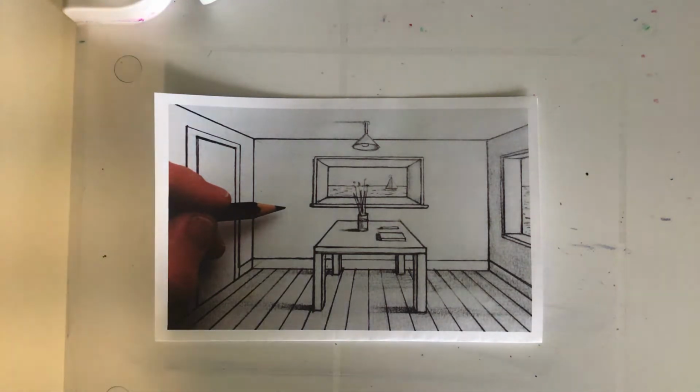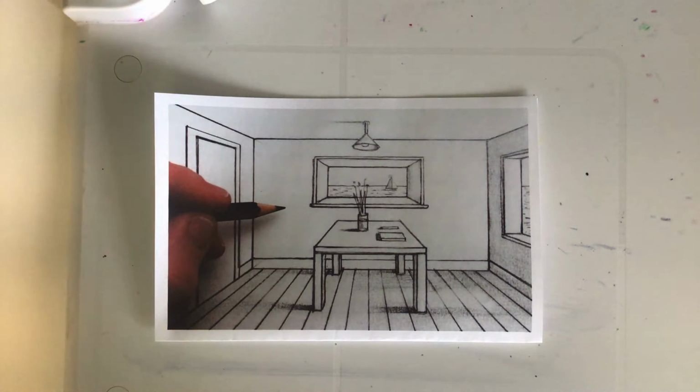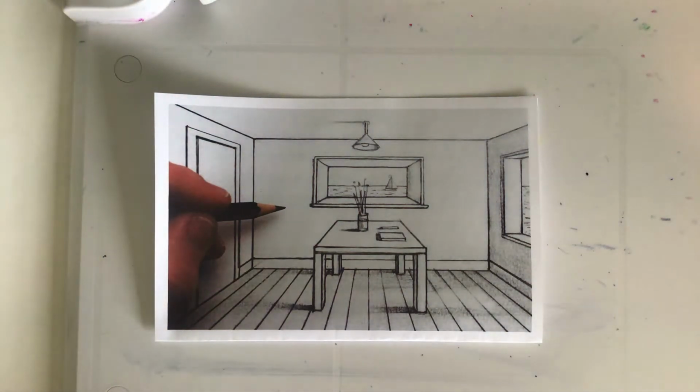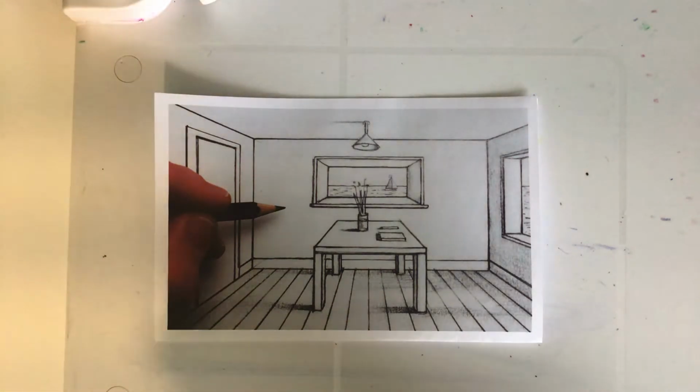Now remember that 1 point is the vanishing point, and it's where all lines come together. So here is an example of a drawing that's similar to what we're doing, although ours will be a little bit different. I have another example that I want to show you that really illustrates where the vanishing point is.